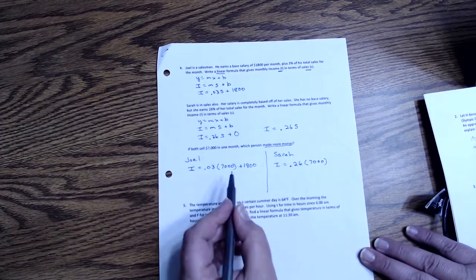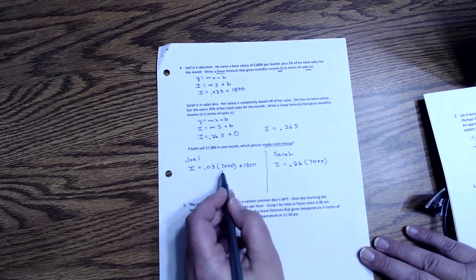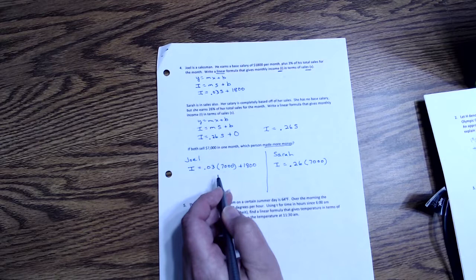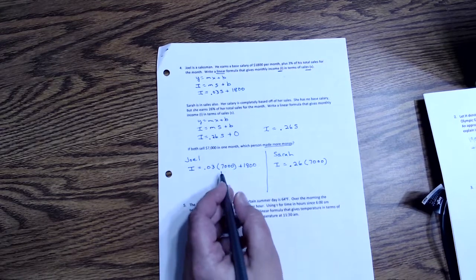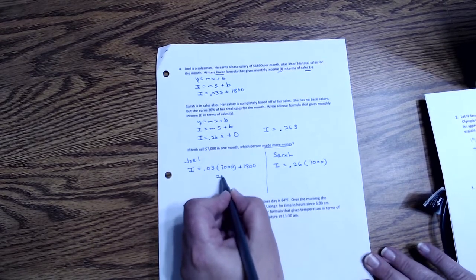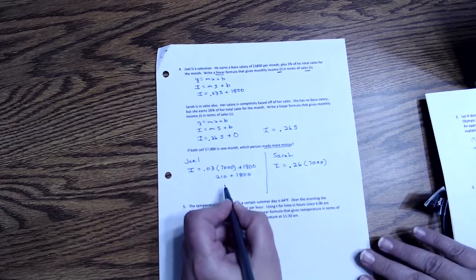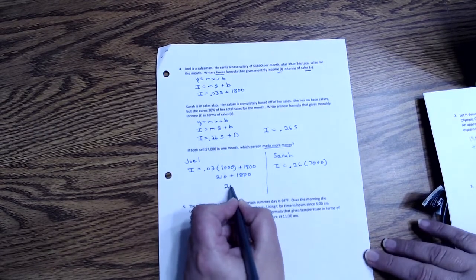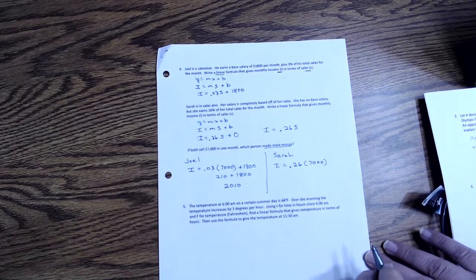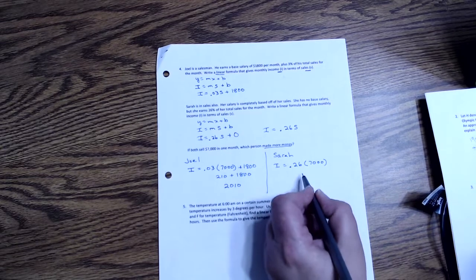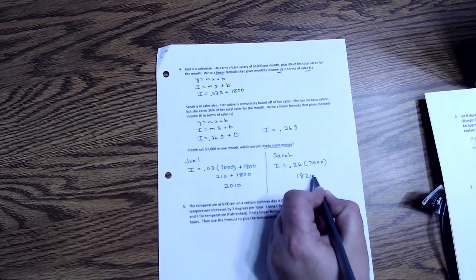Okay, so now just grab a calculator. Make sure your calculator either does order of operations or make sure you do this first. Let's see, this should be total. Well, let's see, I can write it. If you do this, I got 210. So his total income for the month is $2,010. Okay, and then Sarah's, you just literally multiply those two together. I got 1,820.